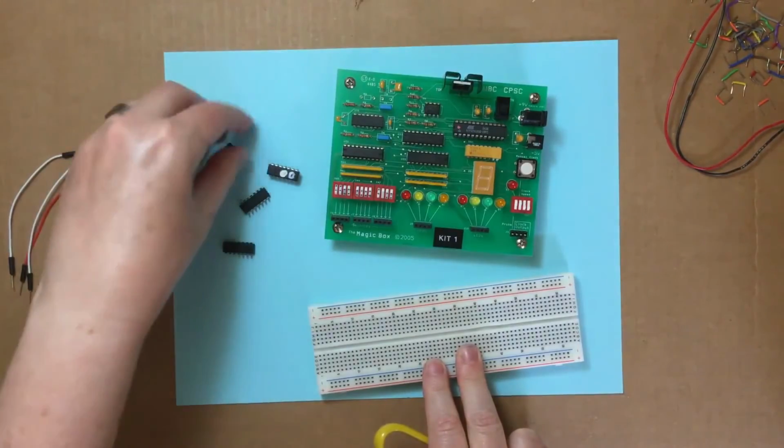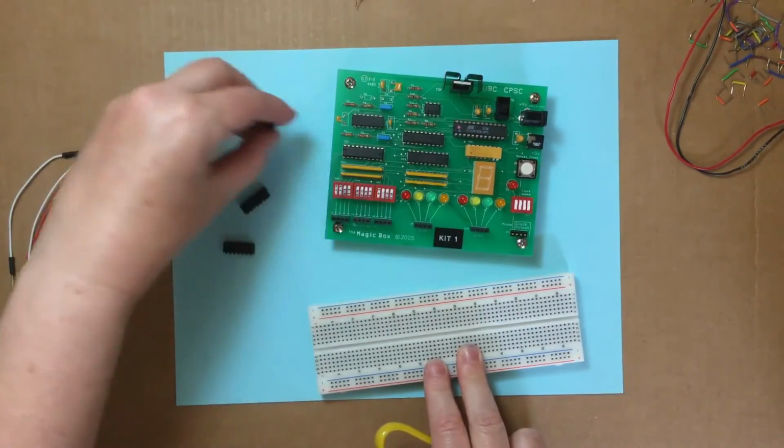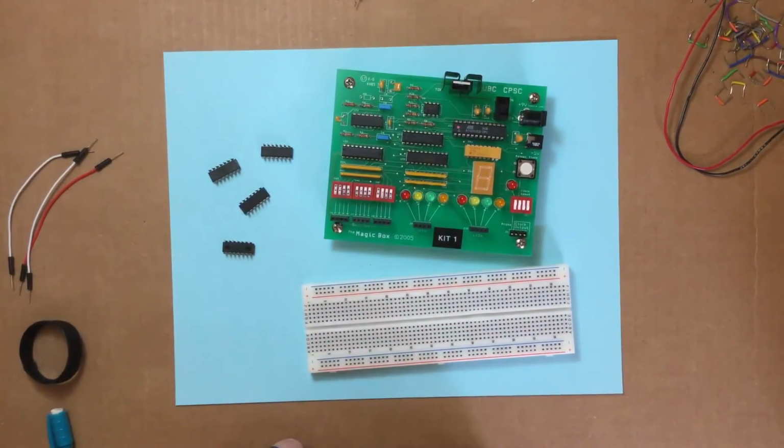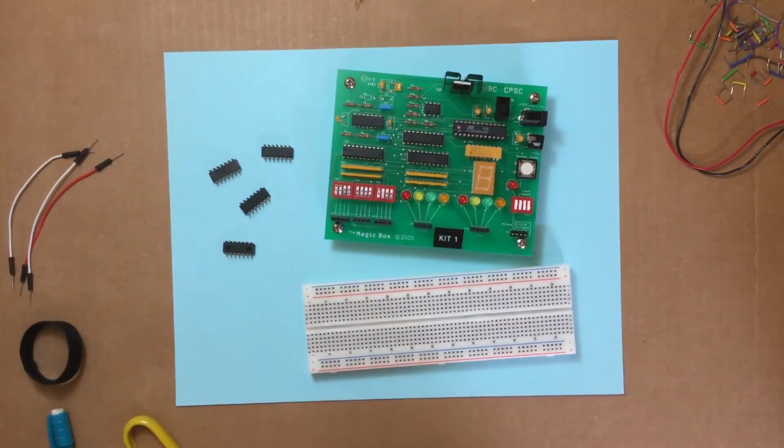Do examine the chips both before and after you use them to make sure that we don't have any bent pins that will prevent them from working properly. And that is how you build a circuit for 1D.